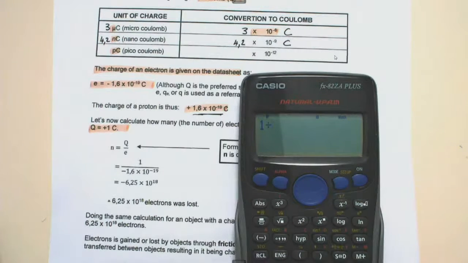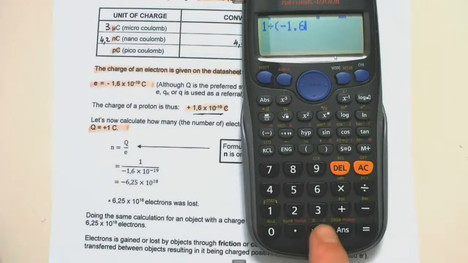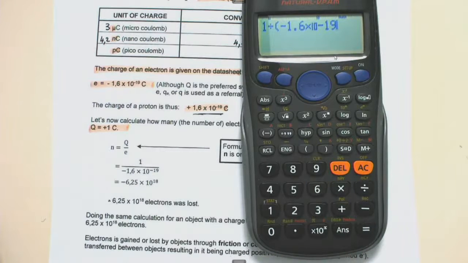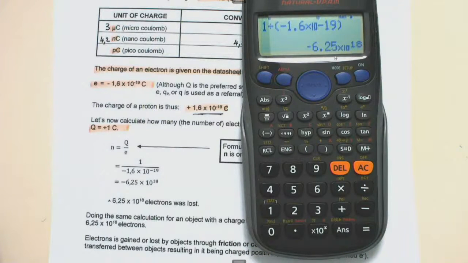I'm not going to press the negative, although you can do it if you want to use your brackets. It's sometimes nice. Minus 1.6, and now to have the 10 to the power minus 19, I just press this button here. I'm not going to press multiply, it's there on the button already. Then I can put in my minus 19, which is the value that must be added in there, close my brackets, equal, and there I have my answer, negative 6,25 times 10 to the power 18. So that is the number of electrons.